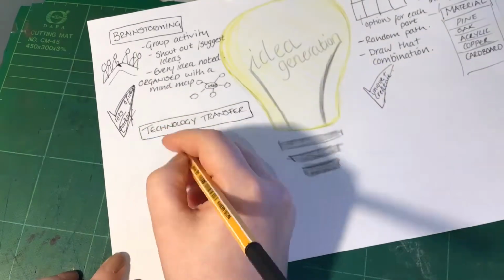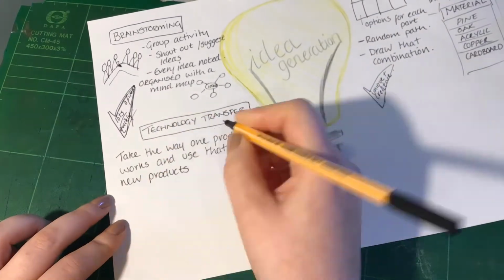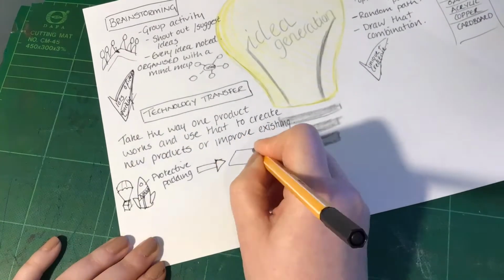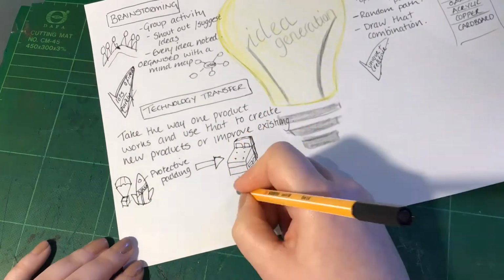Technology transfer is an idea generation technique that involves taking how an existing product might work and transferring it over to a product completely different.